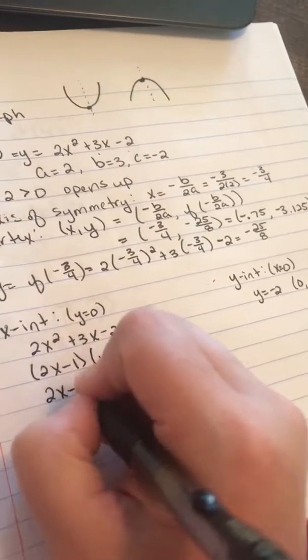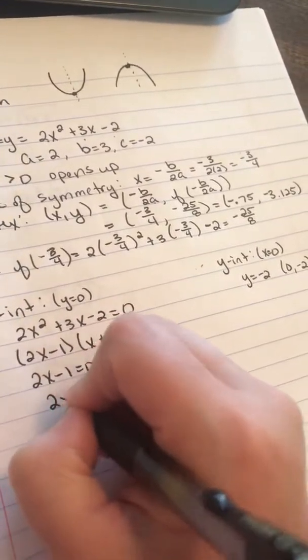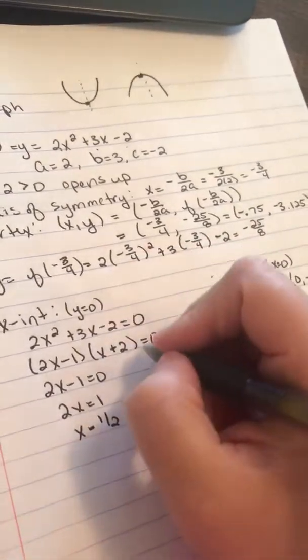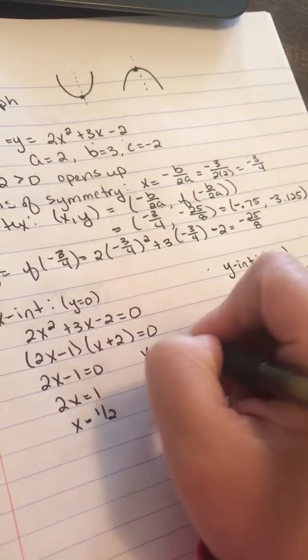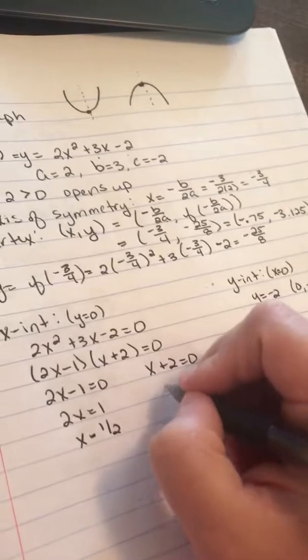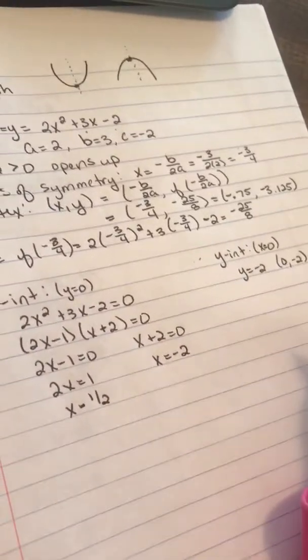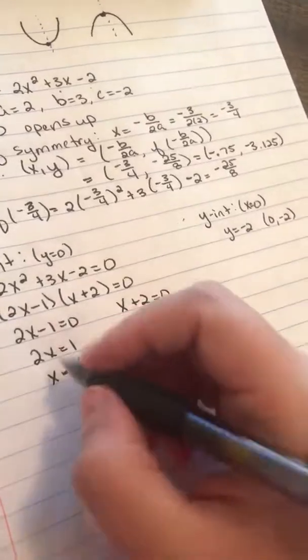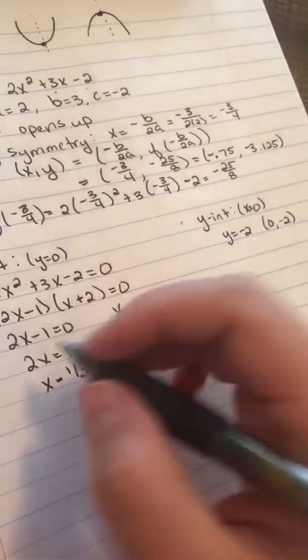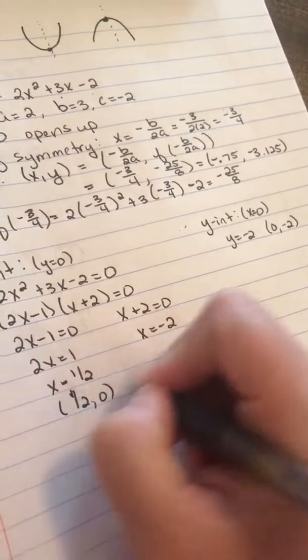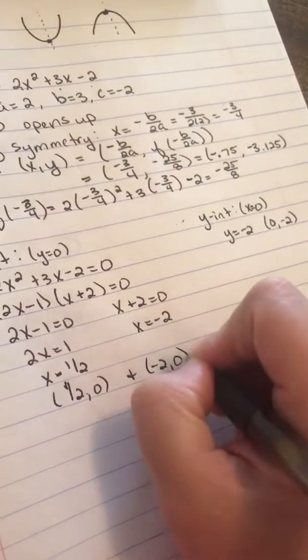So we would have x is a half, or x is negative 2. So there's your x and y intercepts, or your two x-intercepts, and the y-intercept over here. So we would have 1/2, 0 and negative 2, 0.